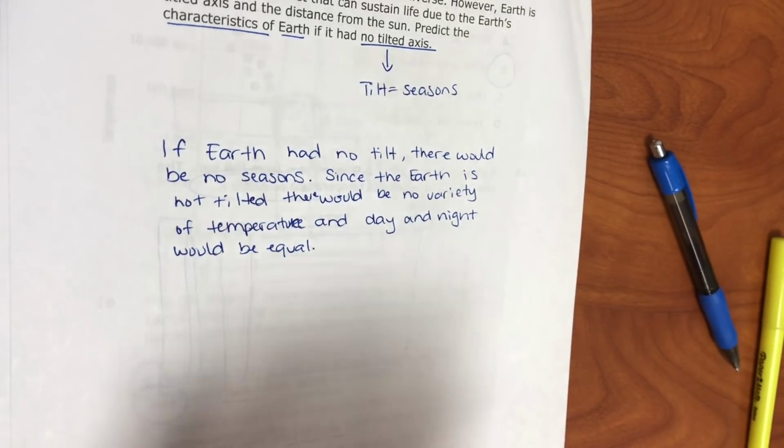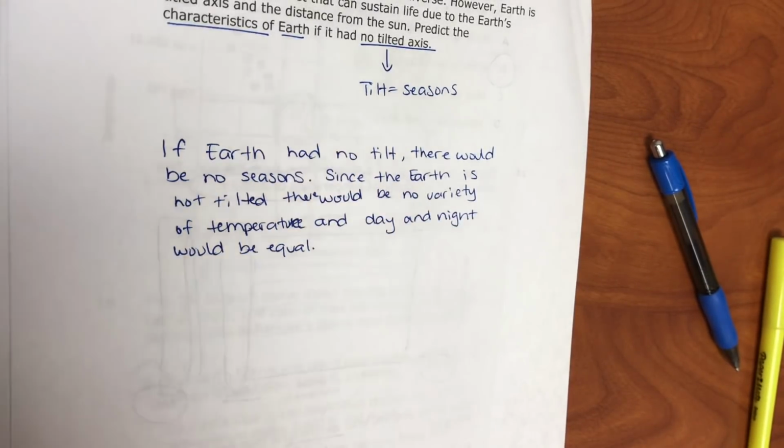Once you have this down, go ahead, take out your test tracker. Your test tracker is going to be the last thing we finish. The one where you talk about what you need to work on and you circle the ones that you got correct. If you have any questions, please let me know.